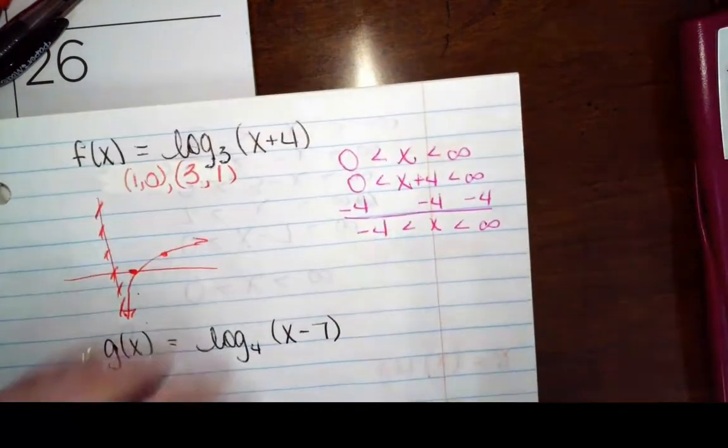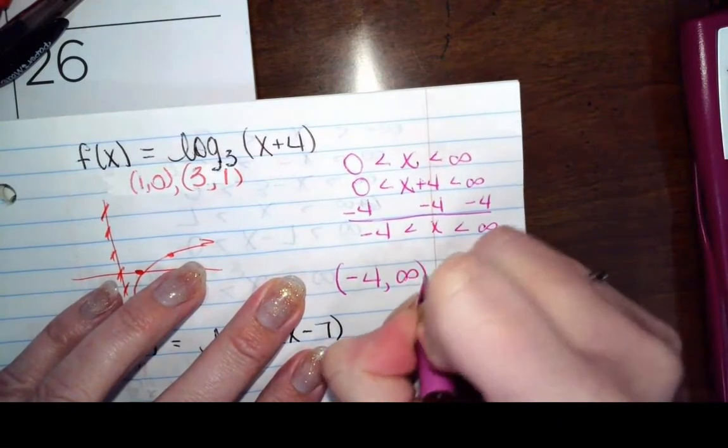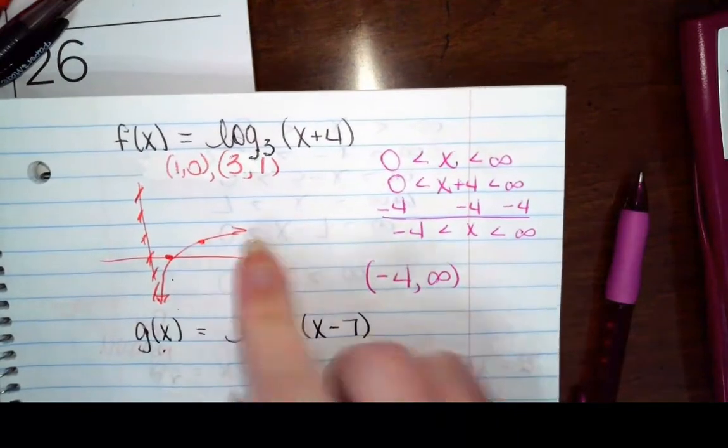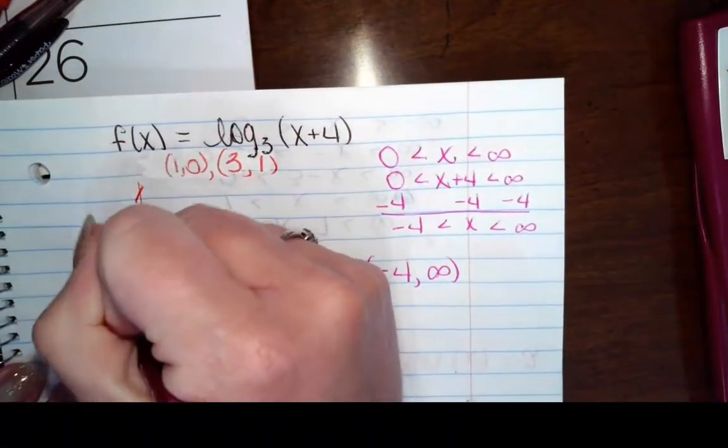So what I have now is my domain is going to go from negative 4 to positive infinity. So I find out that I shift this thing, instead of it being here, I'm going to pick this thing up and shift it left 4 units.